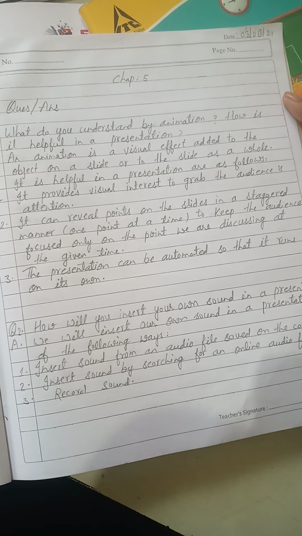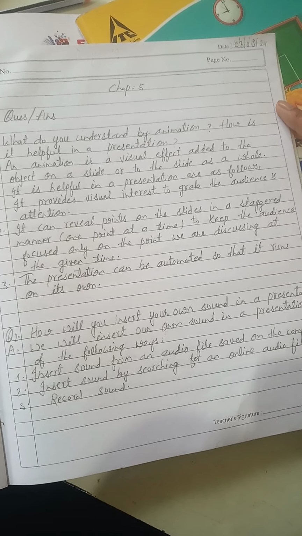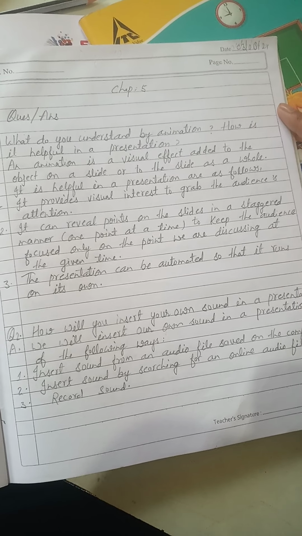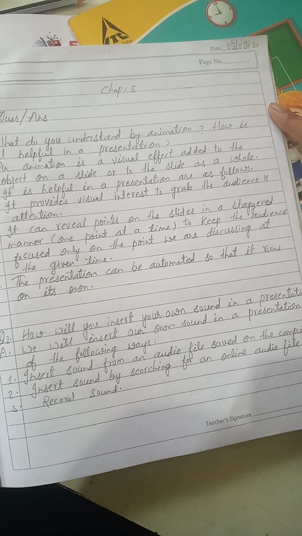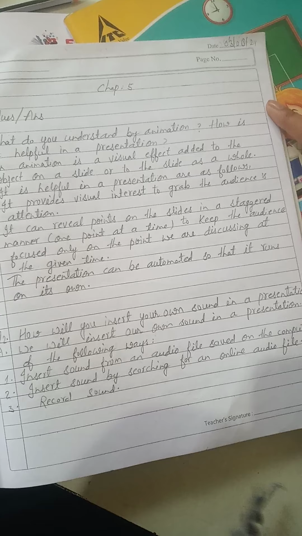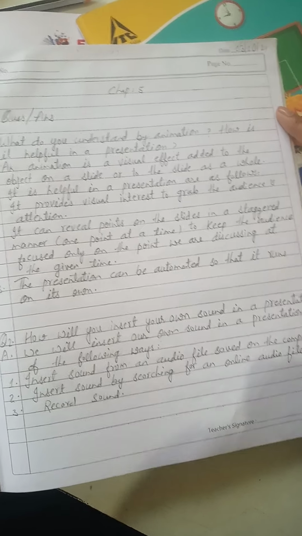Our question 2 is how will you insert your own sound in a presentation? Answer is we will insert our own sound in a presentation in the following ways. First is insert sound from an audio file saved on the computer. Second is insert sound by searching for an online audio file. Third is record sound.